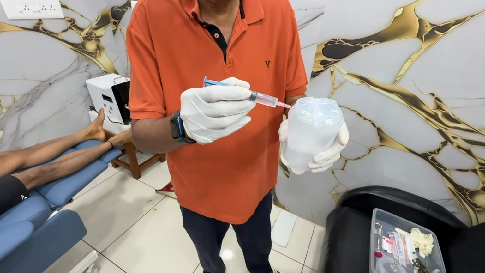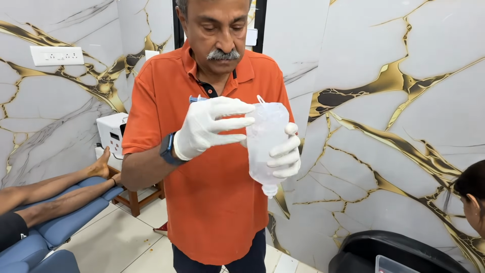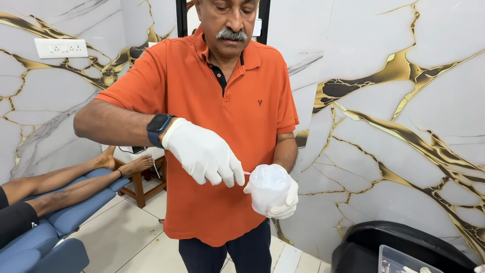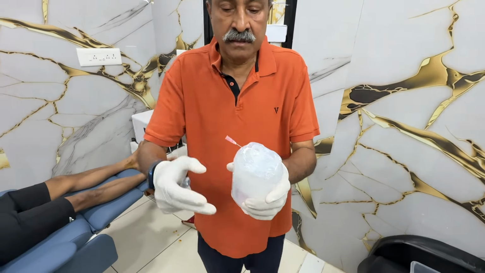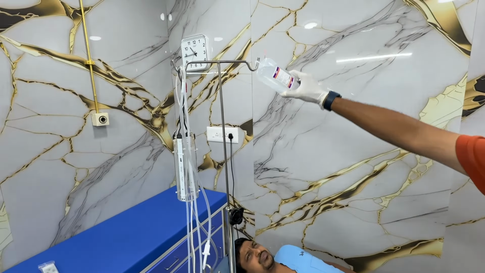We take 3.5 ml of 5000 units per ml heparin and inject it into a saline bottle. The needle is retained in the saline bottle, which will act as an air vent.